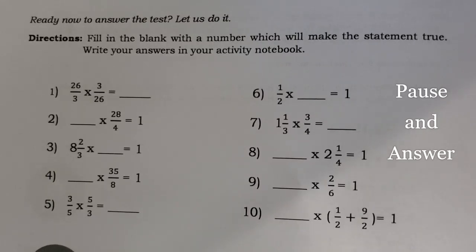Okay, remember that our topic is about reciprocal or the multiplicative inverse. When we say reciprocal, that means the product of the number and its reciprocal or its multiplicative inverse is always equal to 1. But be very careful because sometimes you are not looking for the reciprocal of another factor to give us 1. Sometimes we are looking for the product. Okay, so be careful in answering your activity.